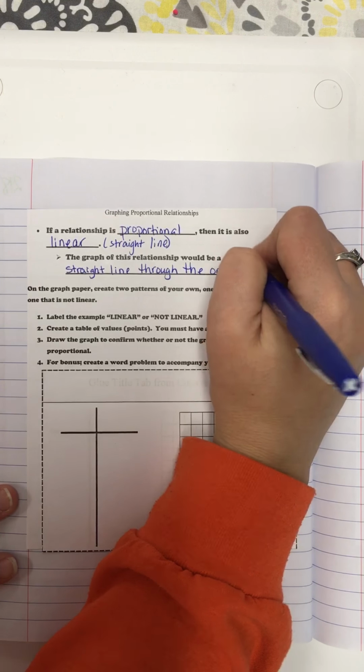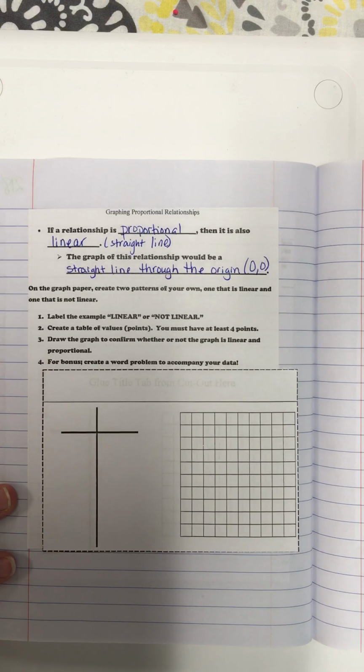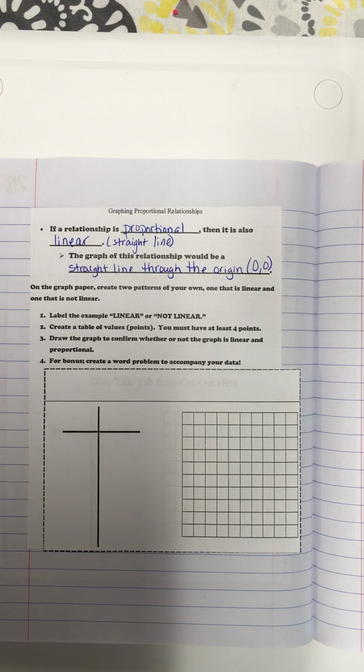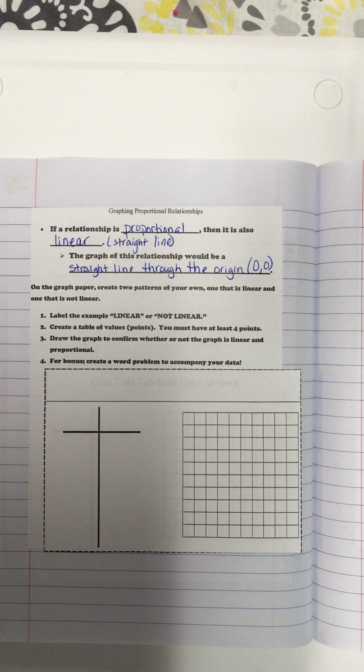And what is the origin? 0, 0. On the graph paper, create two patterns of your own. Well, I'll give them to you. One that is linear and one that is not linear. Label the example linear and not linear. Create a table of values. You must have at least 4 points. Draw the graph to confirm whether or not the graph is linear or proportional. For bonus, create a word problem to accompany your data.